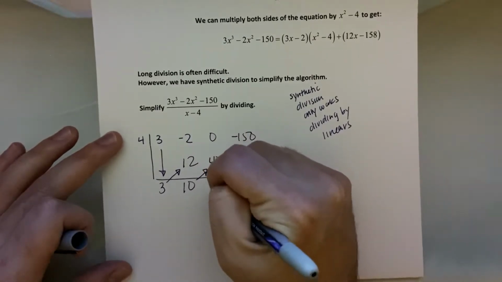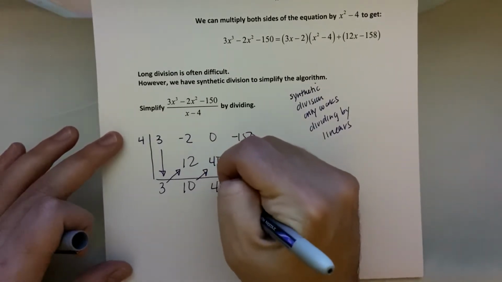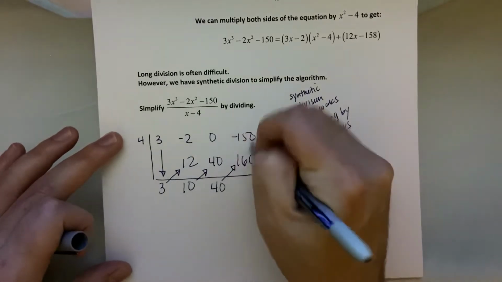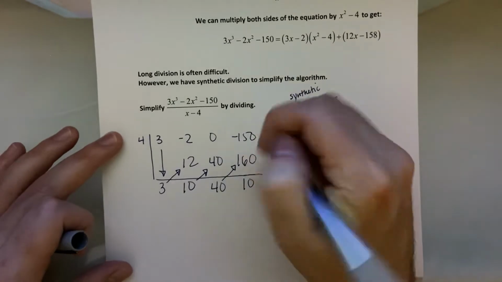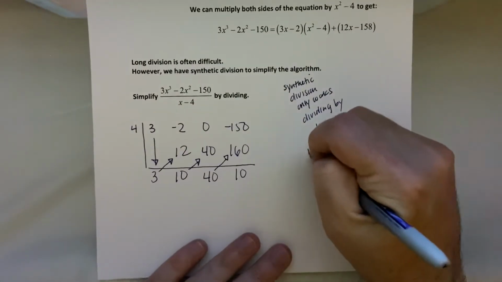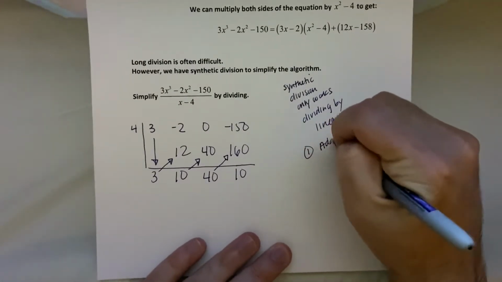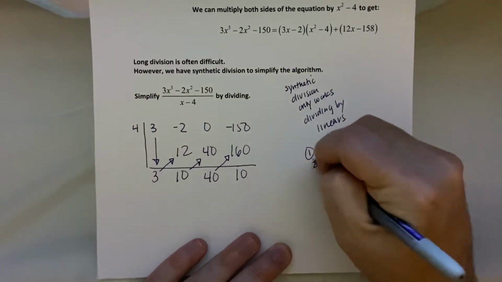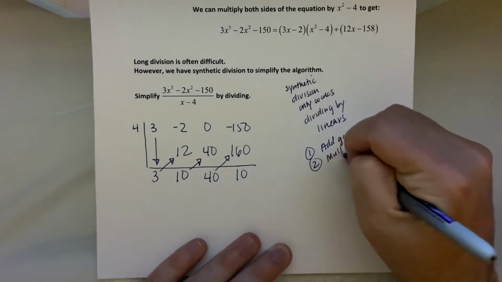Add going down. 40 times 4 is 160, and then add going down. So generally speaking, you add going down, and you multiply going up.